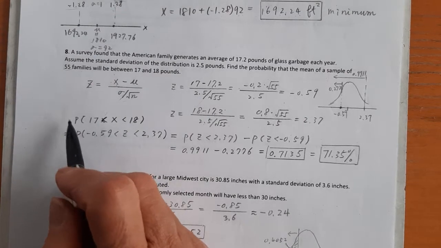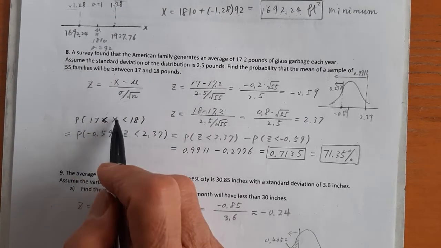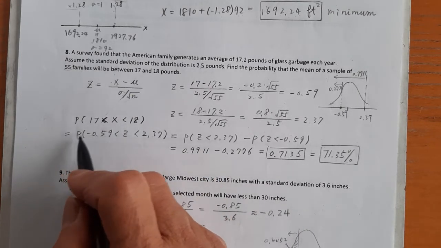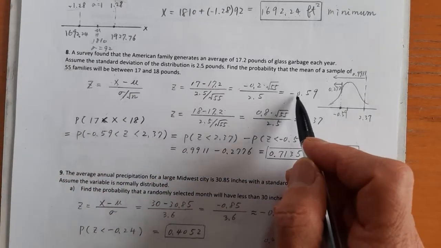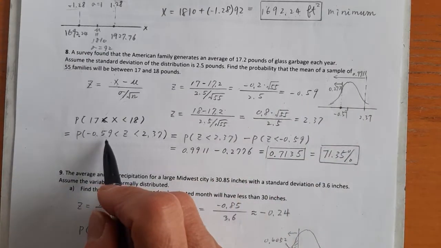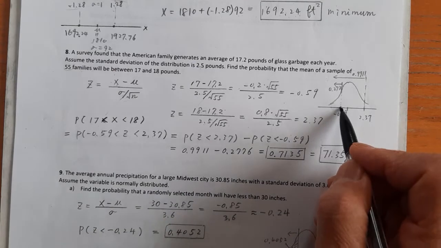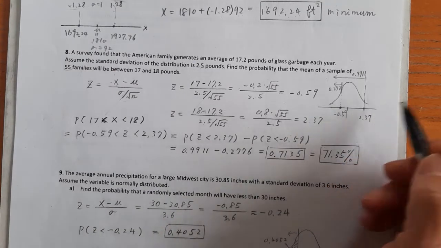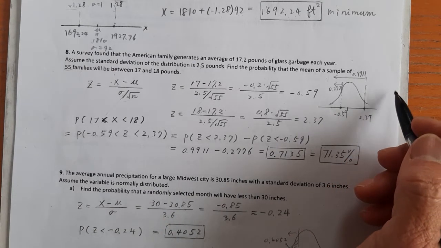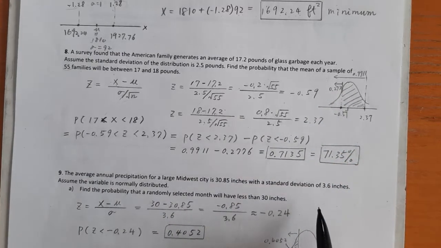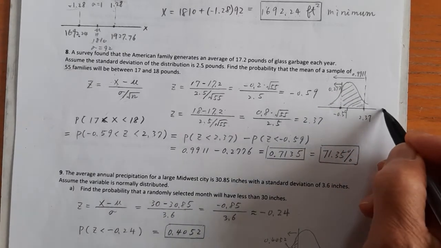So the probability x goes from 17 to 18 is the same as the probability when z-score goes from negative 0.59 to 2.37, and we figure out this area. This is for the z-score.